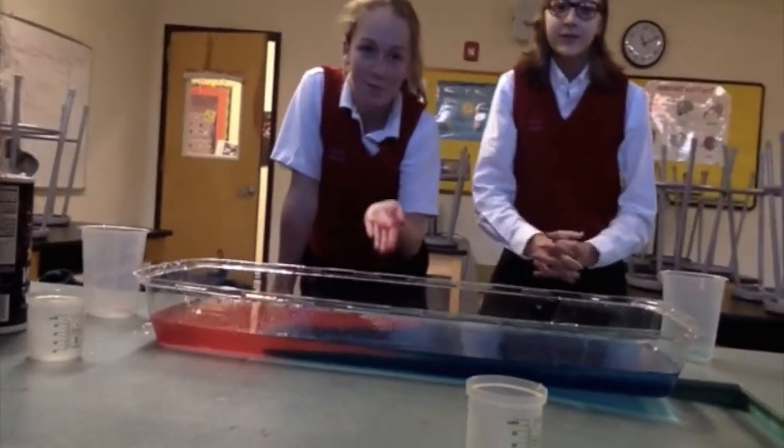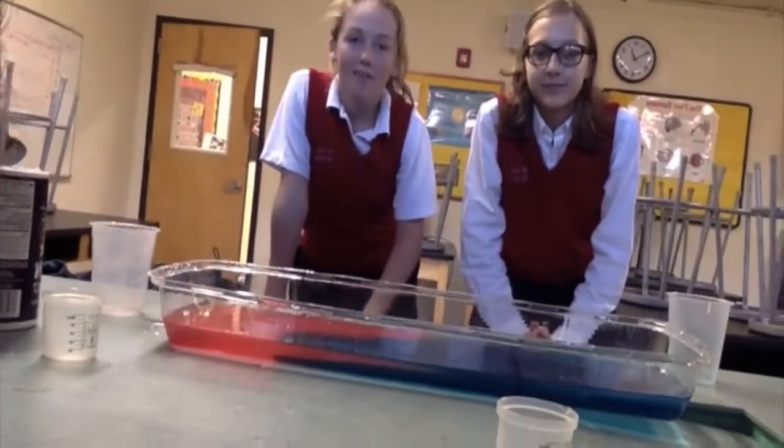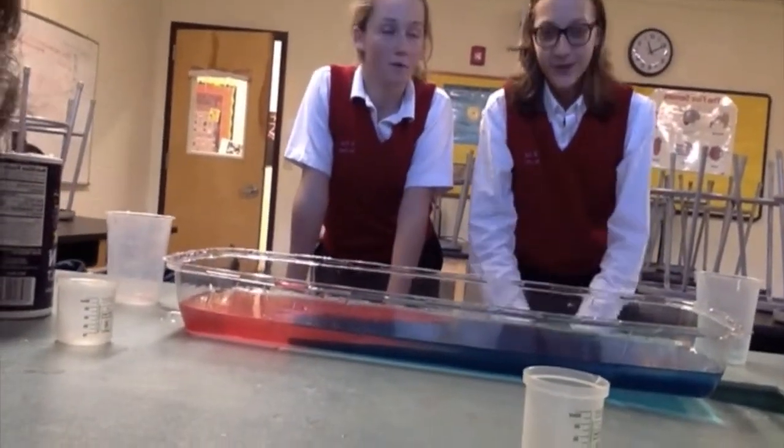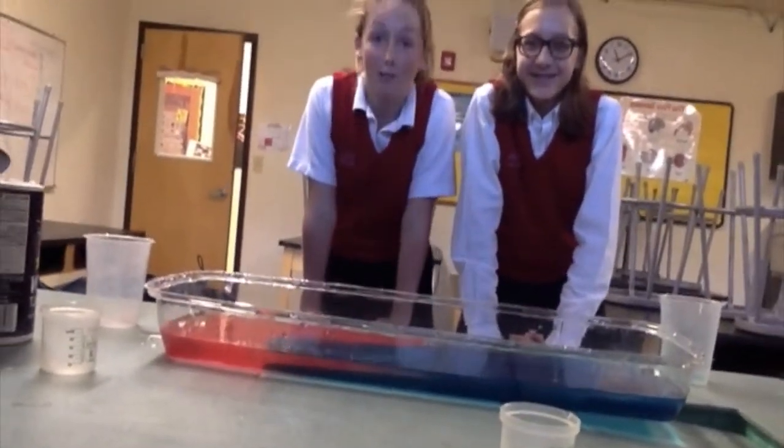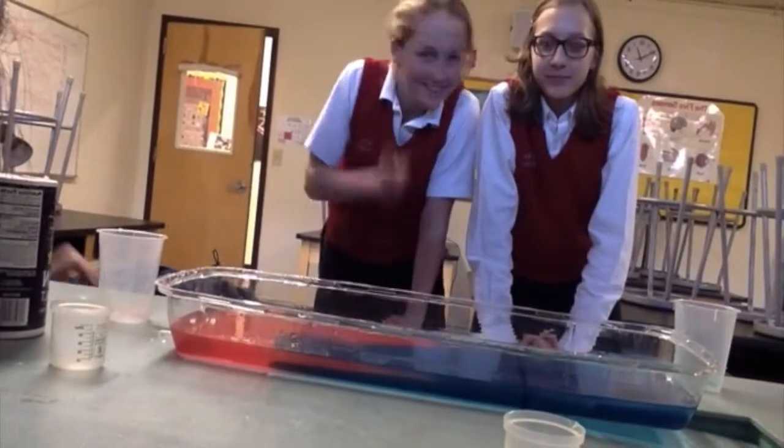As you can see, the blue is going under the cold water. This shows that blue is going under the hot water. Yeah, red water. So this shows that cold water is more dense than hot water. Simply because the cold water will then flow back along the ocean floor to return to the equator.